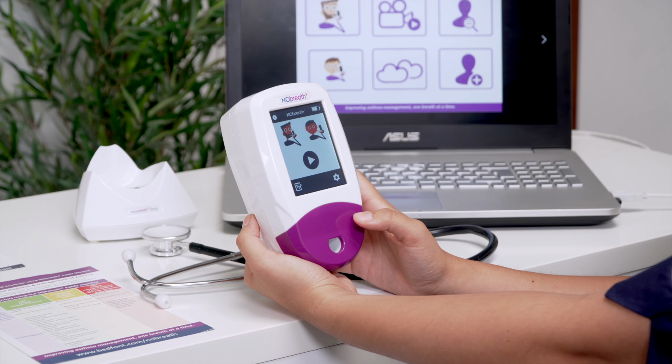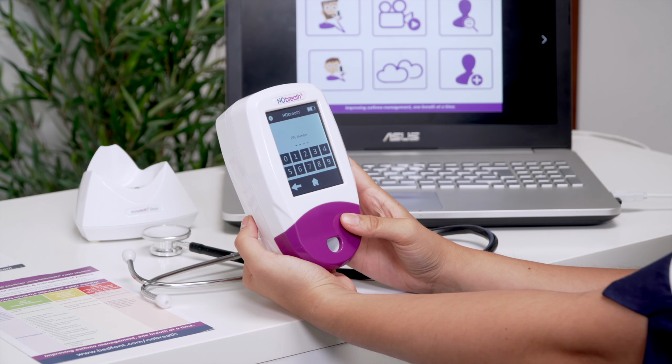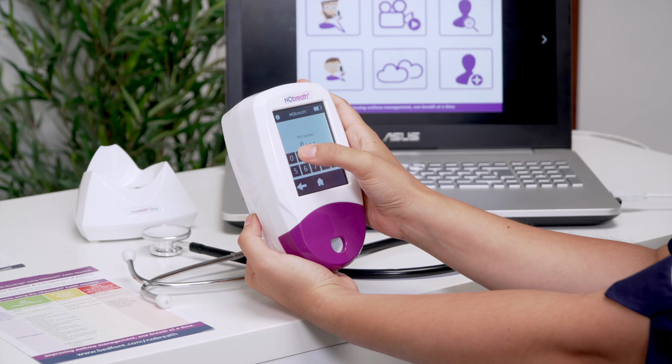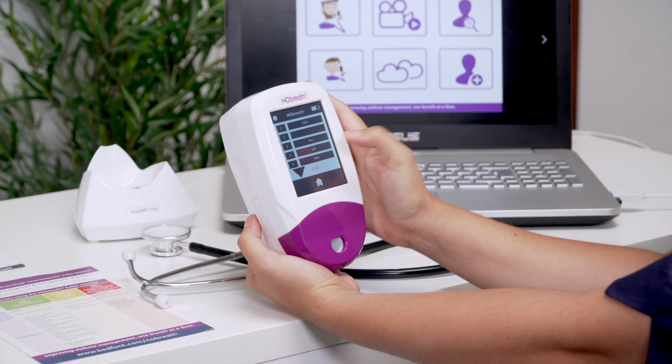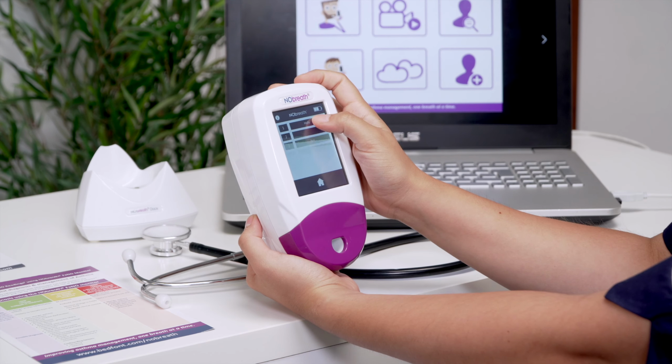The NObreath is capable of storing up to 50 patient profiles. From the home screen, press the Profiles icon to access the list of patient profiles. If you have not entered your PIN in the last 30 minutes, you will be asked to enter it before you can access this list. Select the patient you wish to view.